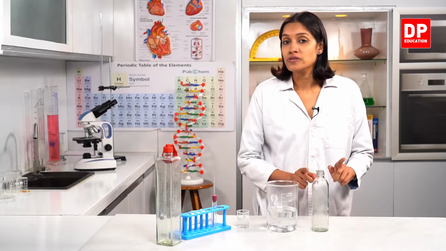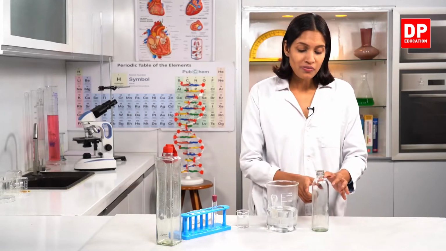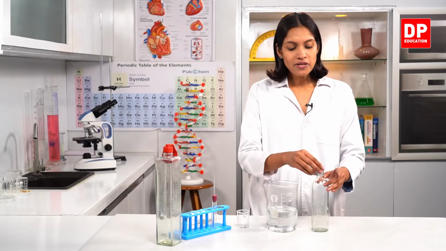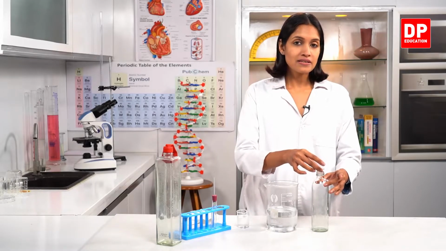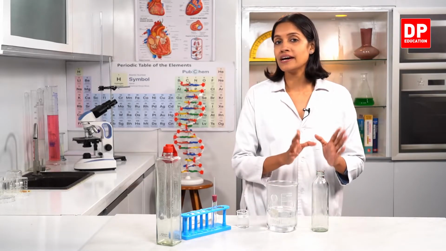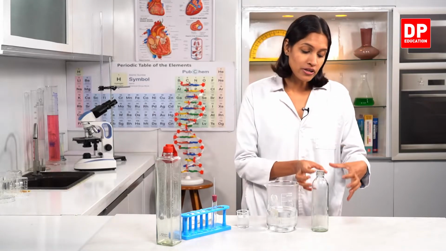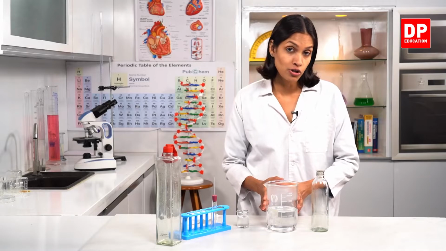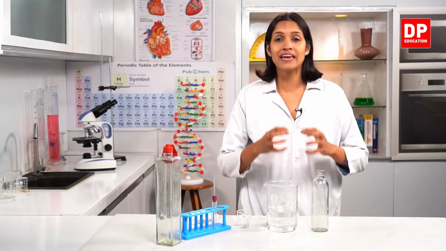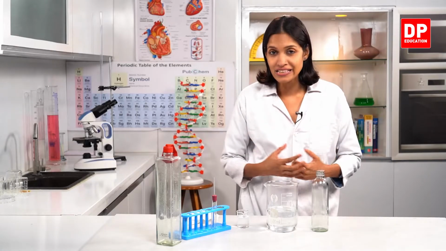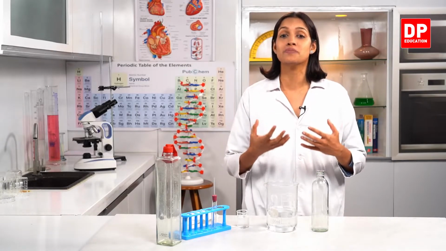Even though the bottle looks empty, we all know that the bottle is filled with air. Right, children? So what happens when I close this bottle with the coin? The air cannot go out. Right, children? And when I immerse this bottle with air in this hot water beaker, what happens? The air inside gets heated up and the volume of the air increases, and this is known as expansion.